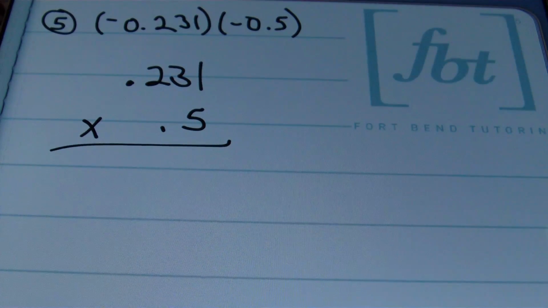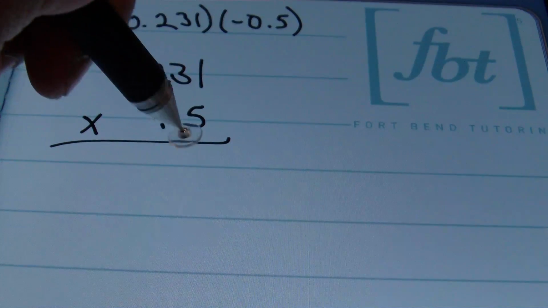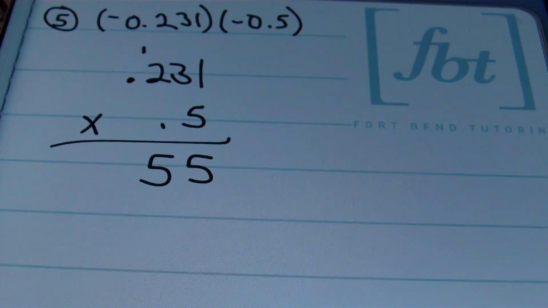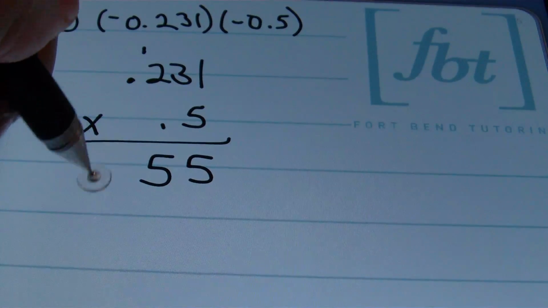So I'm going to start by multiplying 5 times 1, and 5 times 1 is 5. 5 times 3 gives me 15. I'm going to carry the 1. I have 5 times 2 is 10. 10 plus 1 gives me 11.